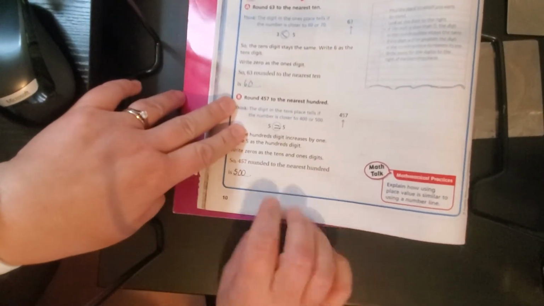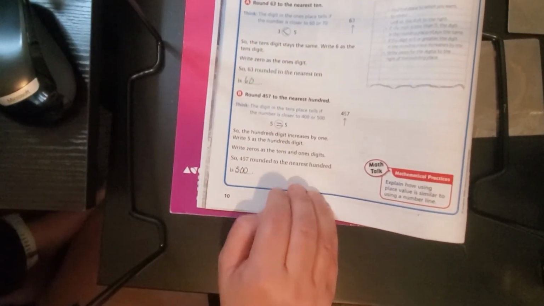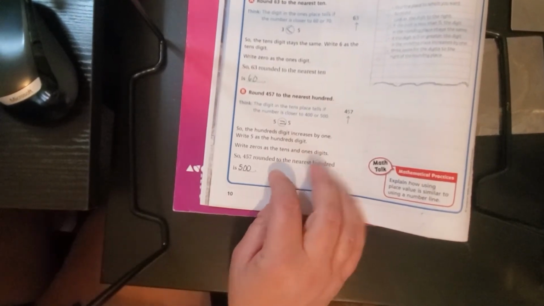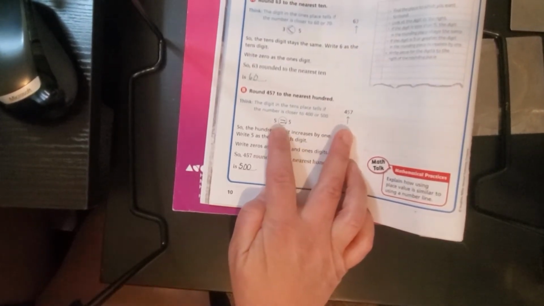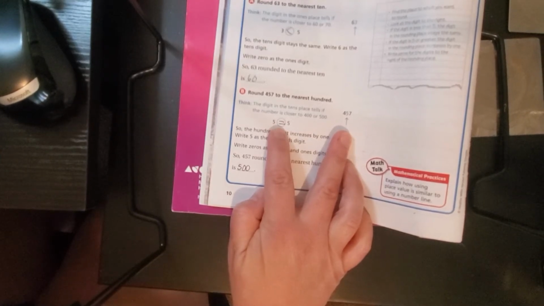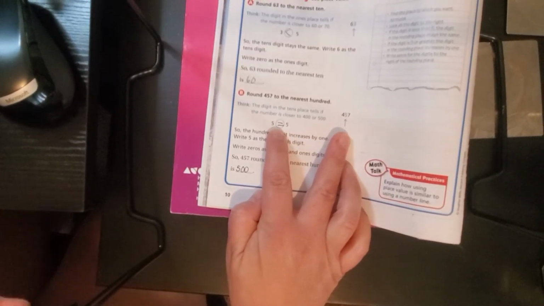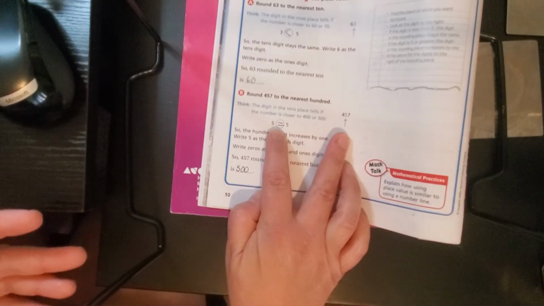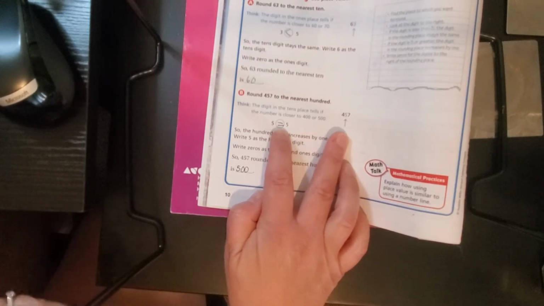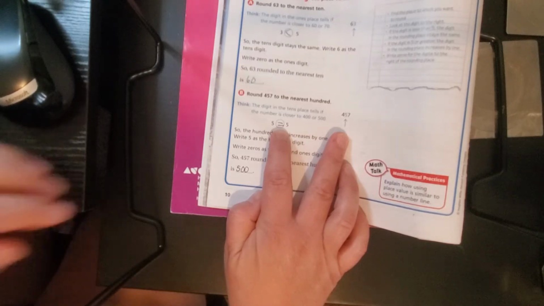Okay. Another way, you don't have to use the number line. If you're a person who can look at the numbers and make a comparison on that tens digit to see, is it going to be 5 or more? Because if it's 5 or more, you're going to bump it up. If it's less than 5, then that means the hundreds place is going to stay the same. And then all the rest of the numbers are going to be 0.